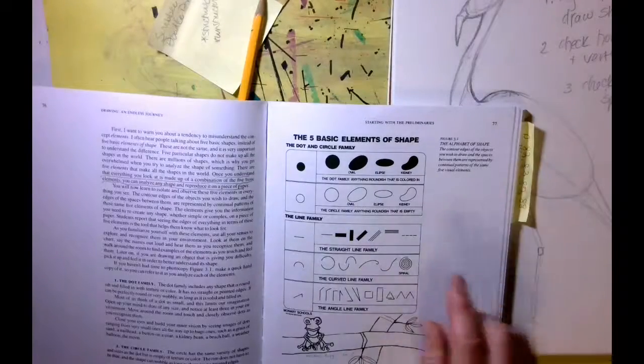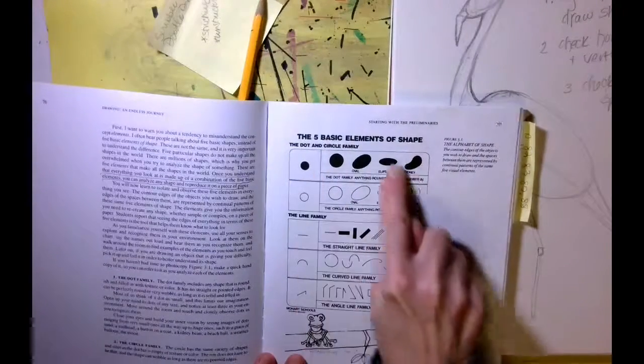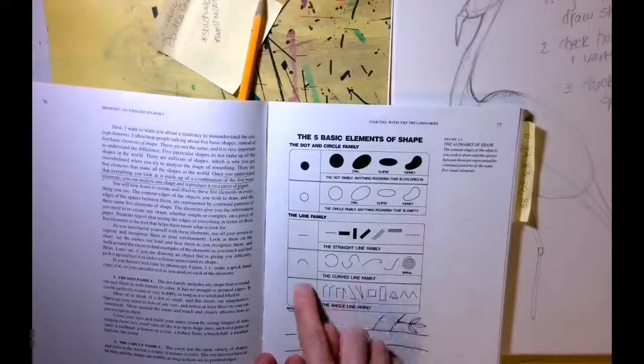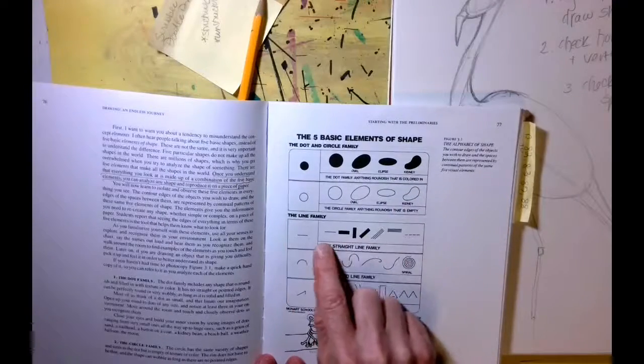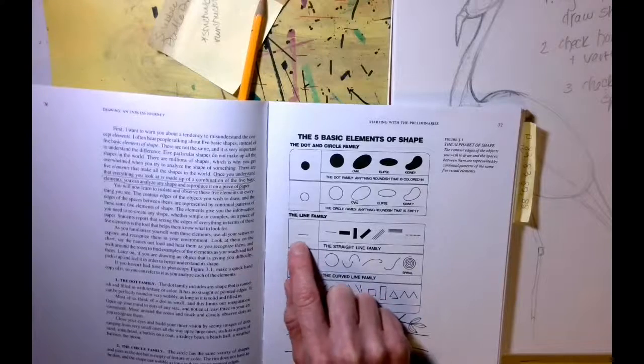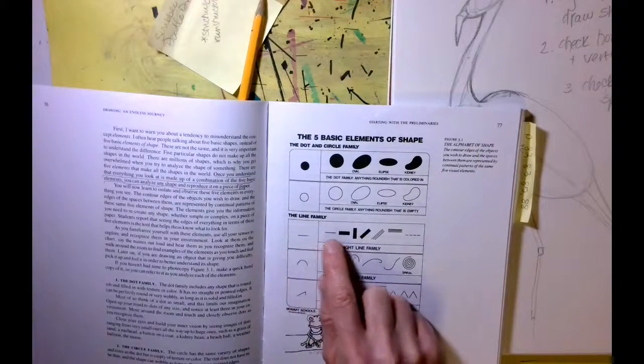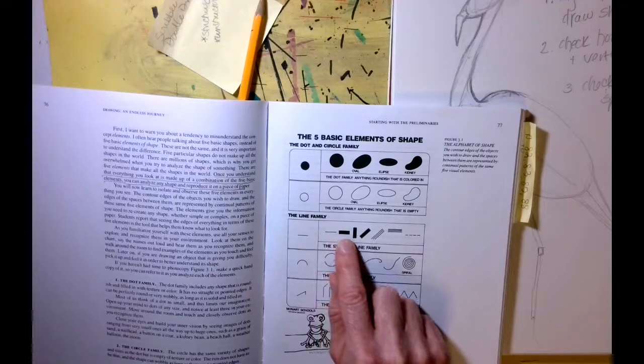So let's take a look at these. These are the circle and dot family. And this is the line family. So we're going to start with the line family. The first kind of line in the line family is a straight line. So you can have thin straight lines. You can have thick straight lines.